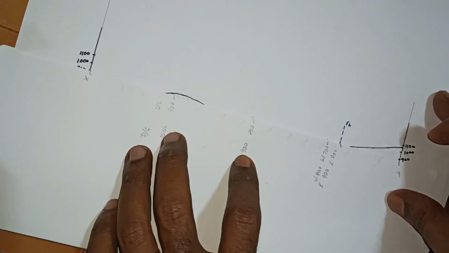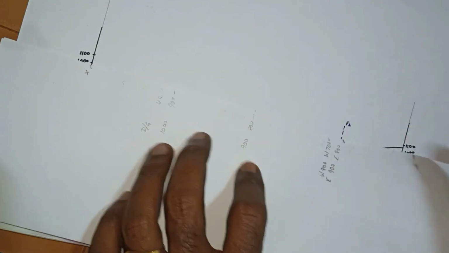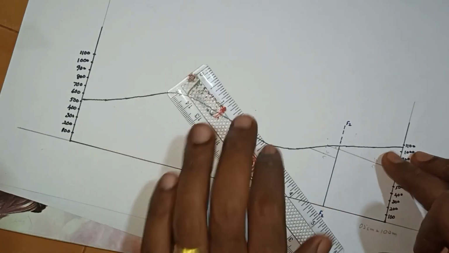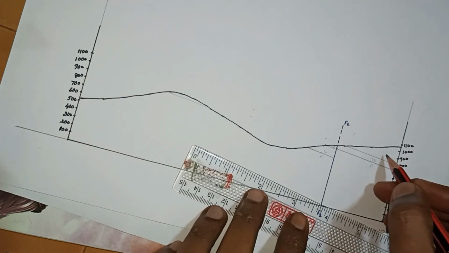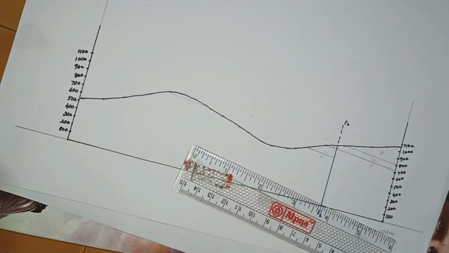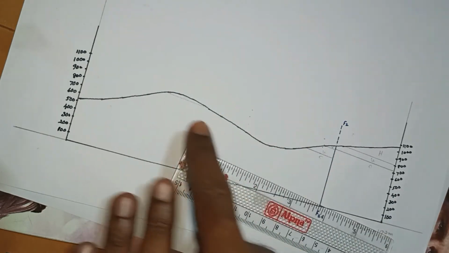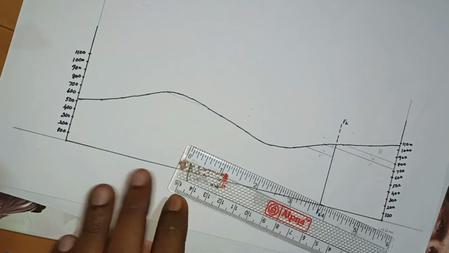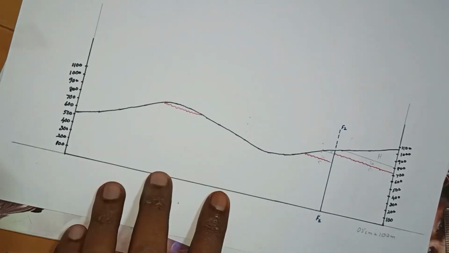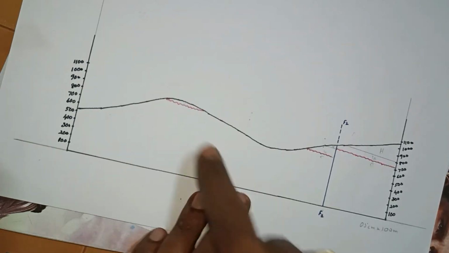So that this has become 1000. Now connect these two. So this is H. Now the unconformity is marked. So we can give a zigzag line here to distinguish the unconformity. So now it is plotted.